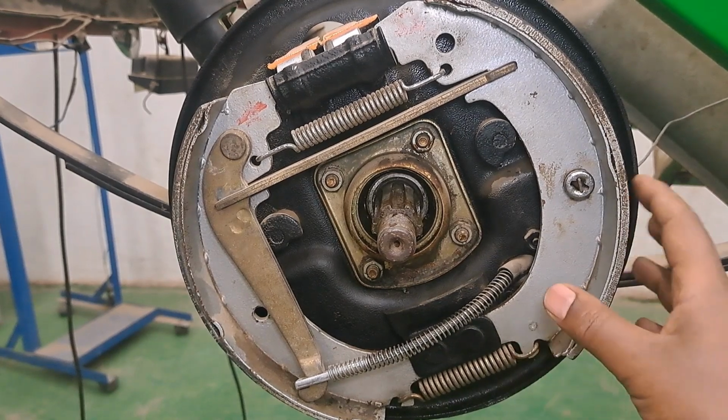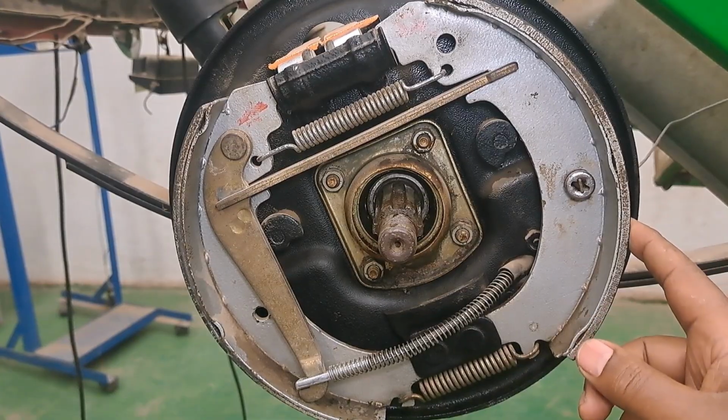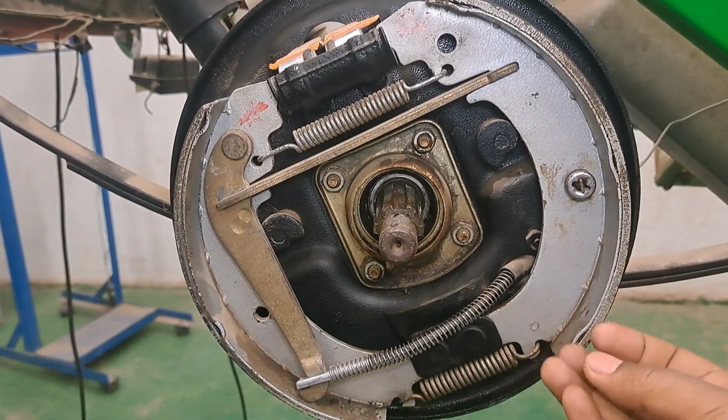And whenever you are servicing this type of brake, always make sure that you are not blowing it with compressed air. This asbestos material, due to excessive friction, will generate dust.